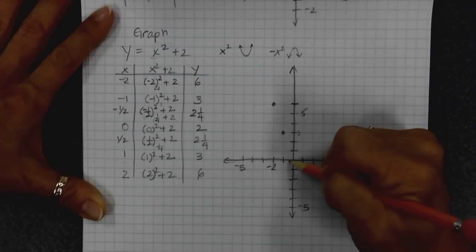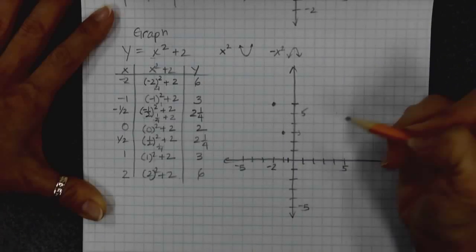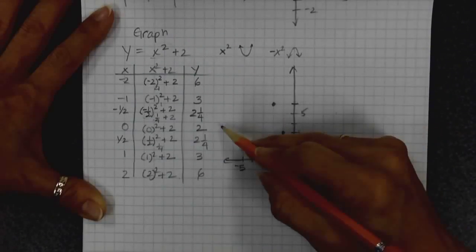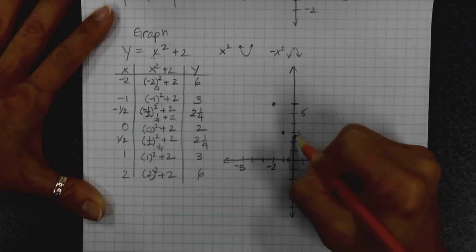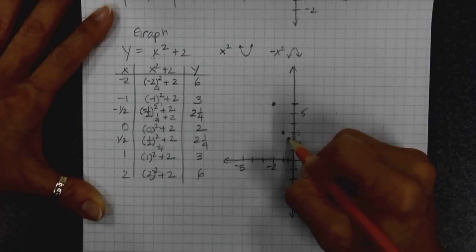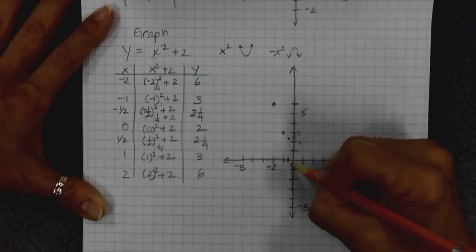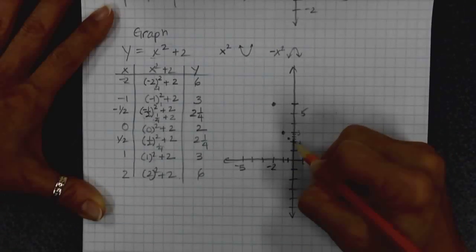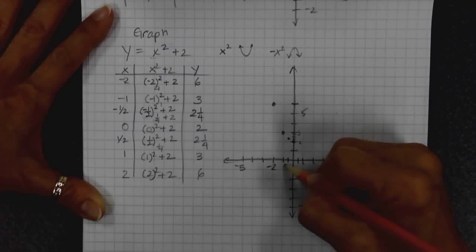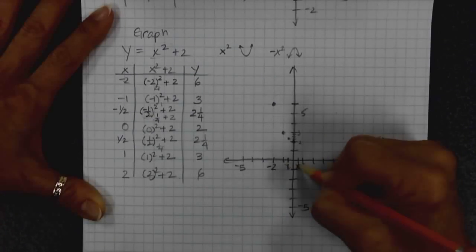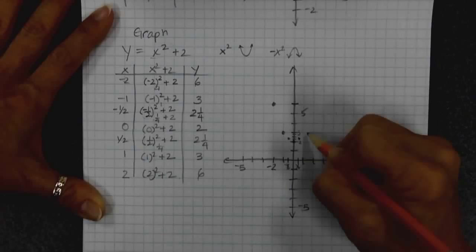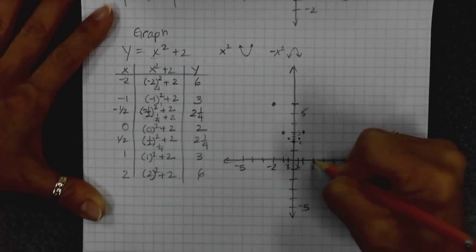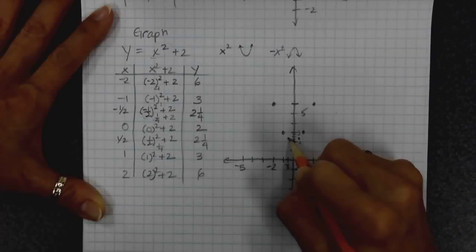And then here's 3. And then after that, we got negative 1/2, negative half is right there, and it's going to go up to 2 and 1/4. So here's 2. We're going to divide this into 4 parts. So here's 2 and 1/4 right there. And then add 0, 2. And then this is negative 1/2, this is positive 1/2. 1/2 is 2 and 1/4 also. And then at 1 is 3, and then 2 is 6.